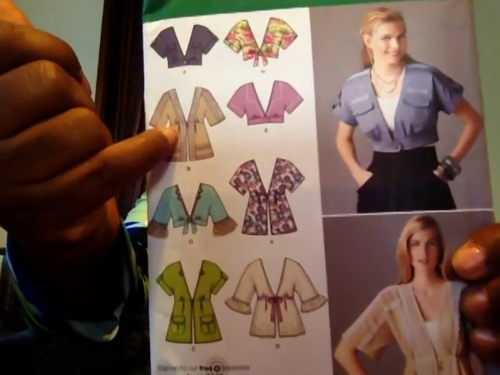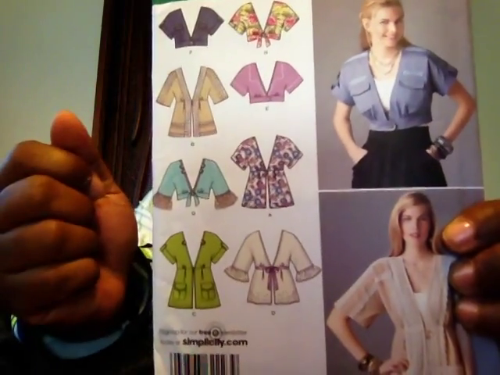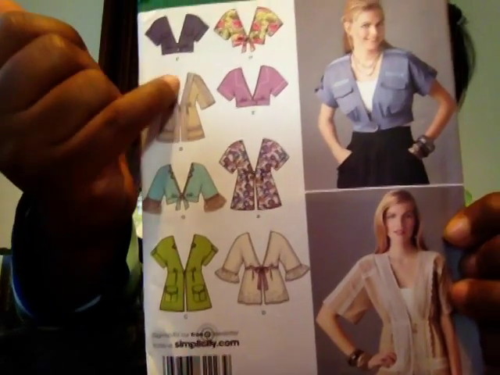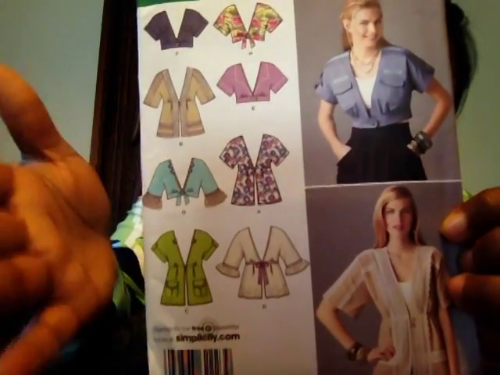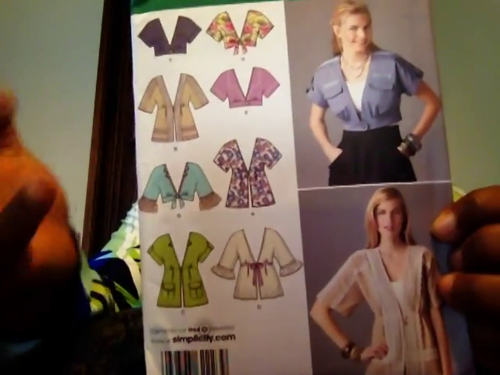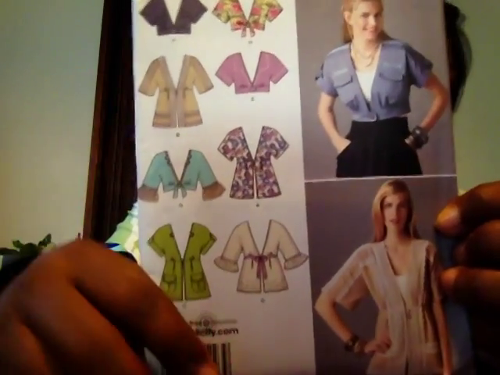Now, the first pattern is a Simplicity pattern, and the rest of them are Silhouette patterns, but I'm going to do the Simplicity one first. The Simplicity pattern is pattern 2223, and I'm thinking about doing B, and that's that one right there. Very simple. Of course, I wouldn't have the trim. I would just have it made plain and let the fabric and the print of the fabric work. That is one option.